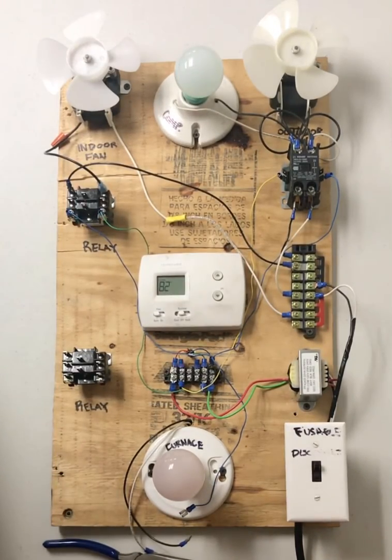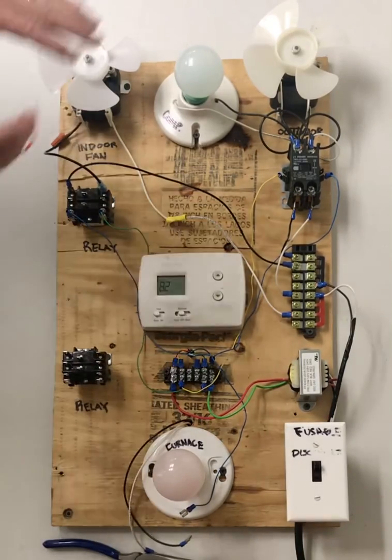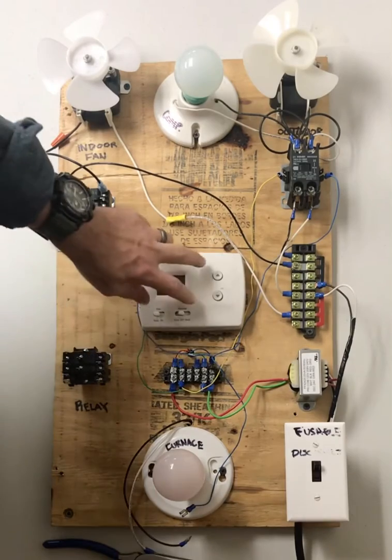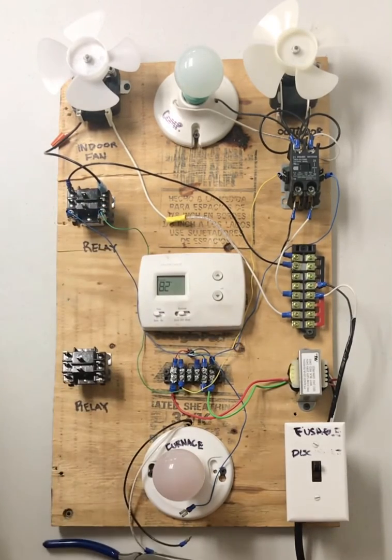Once I knew that, and I knew all my wiring was good and all my other components were good, I was able to confidently replace this thermostat, knowing that that was going to be the issue.